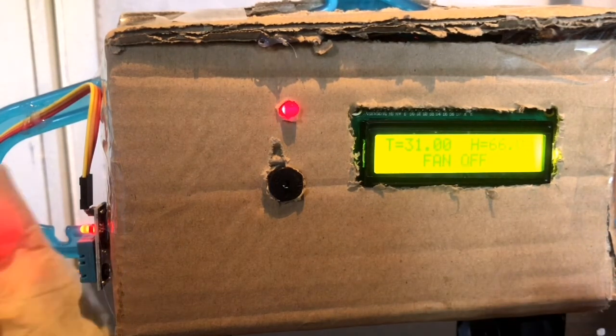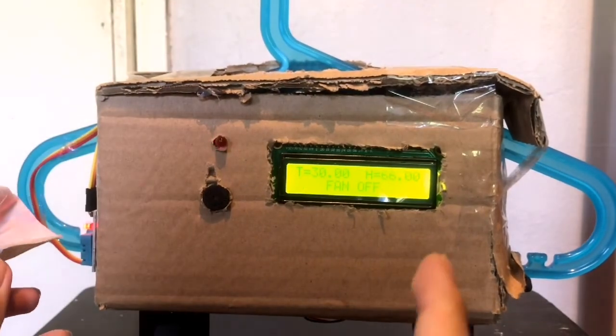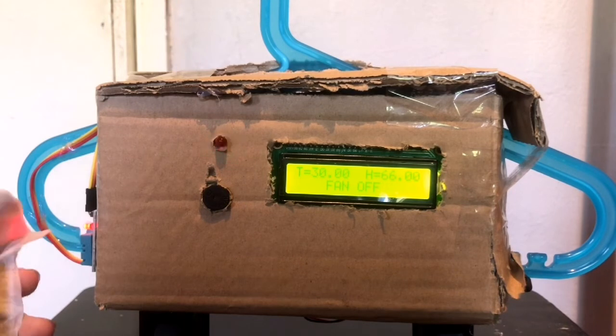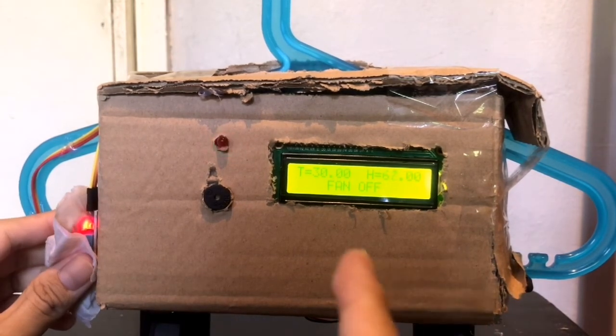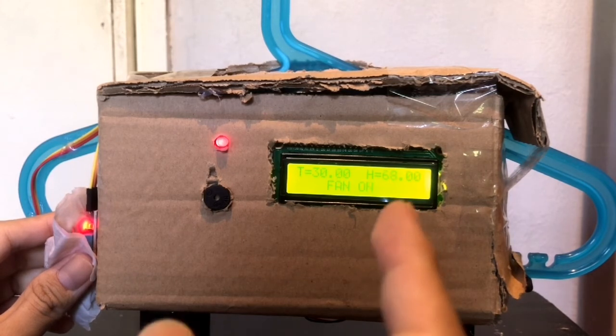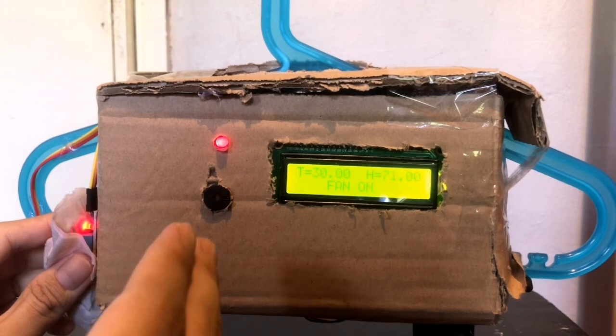And the LED blinks again. So let me continue. When humidity is under 68, the LED will blink and the fan will be off. Now I will put the wet tissue back. The humidity will rise until it reaches 68. The LED will blink. The piezo buzzer will sound twice.